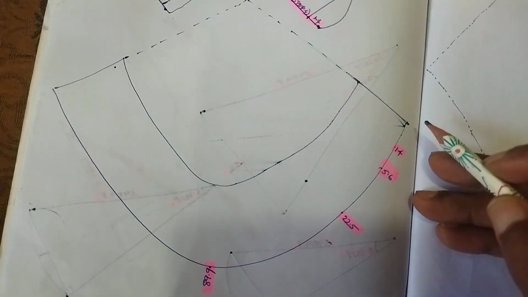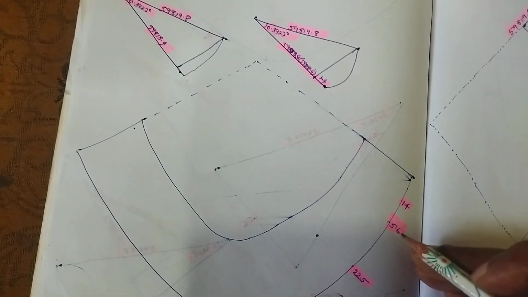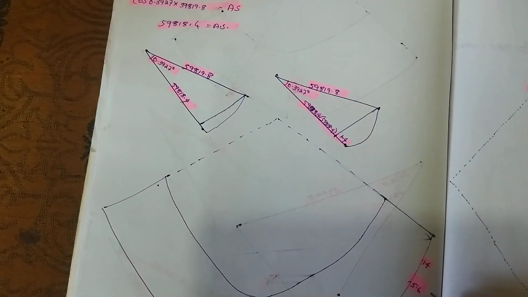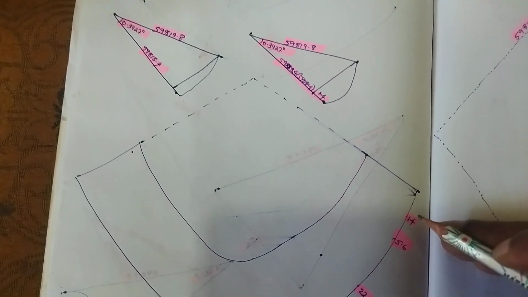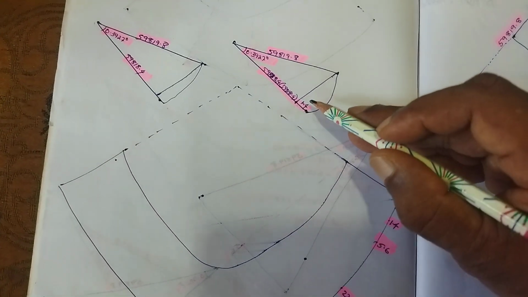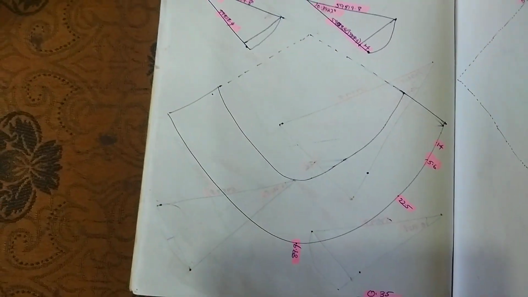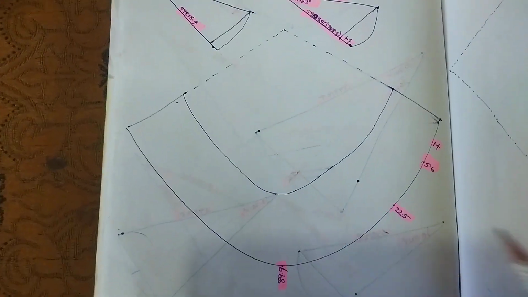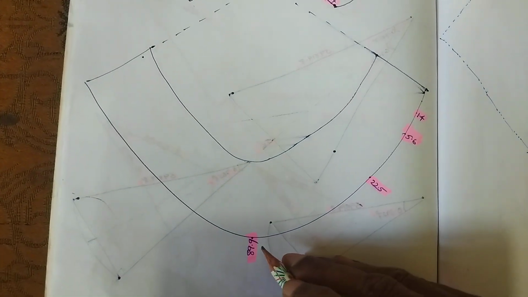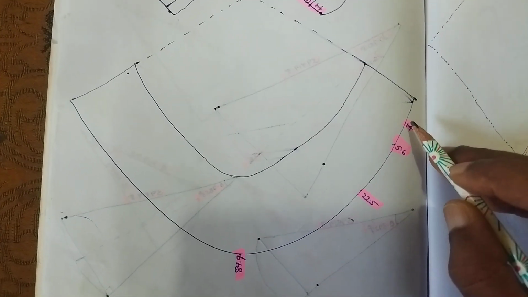Again we made a straight line and found its projected portion, 5.6. Again we made a straight line and found the projected portion, 1.4. Just check this development. Can you find any speciality in these measurements? 89.9 and 22.5 and 5.6, 1.4.